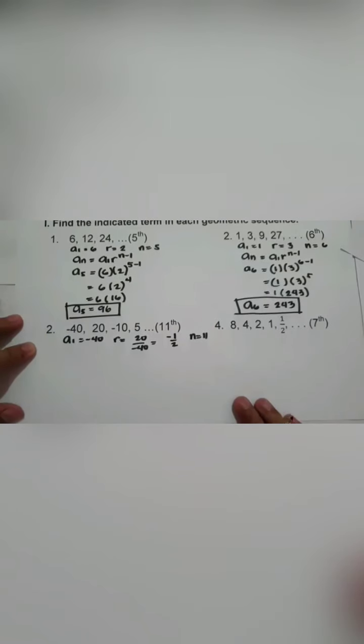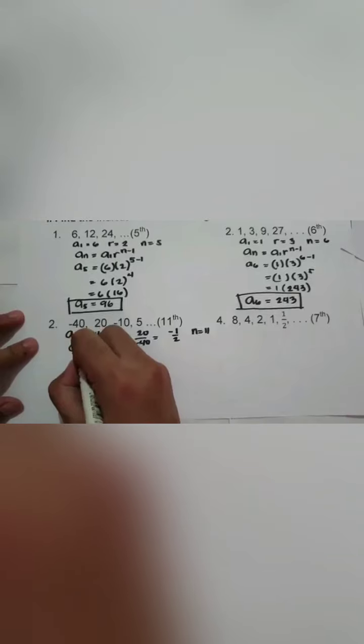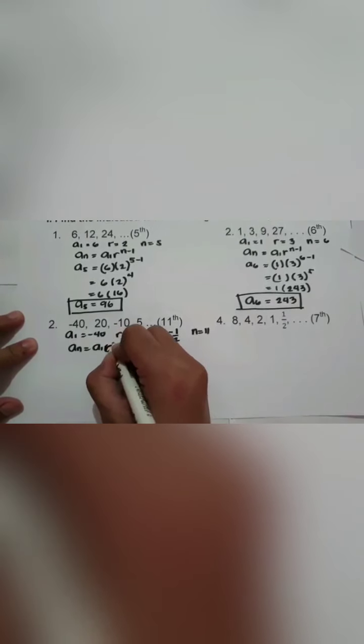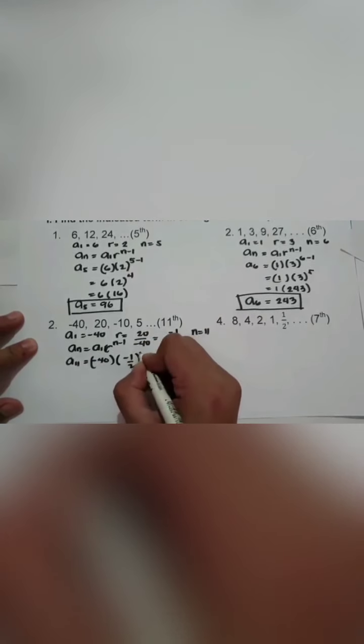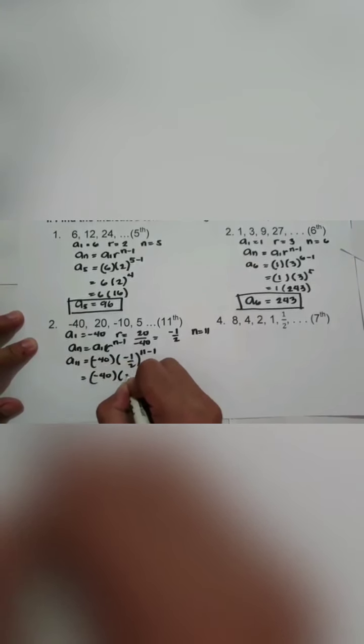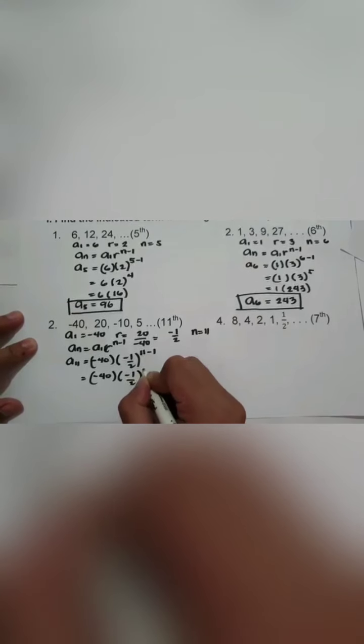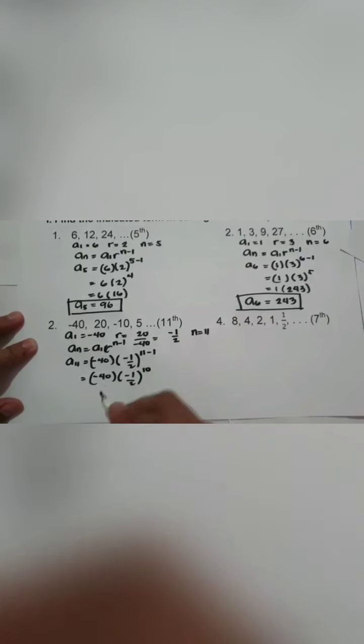Then let us substitute the given values to the formula, which is a sub n equals a sub 1 times r raised to n minus 1. So a sub 11 equals a sub 1, negative 40, times r, that is negative 1 half, raised to 11 minus 1, which is 10.